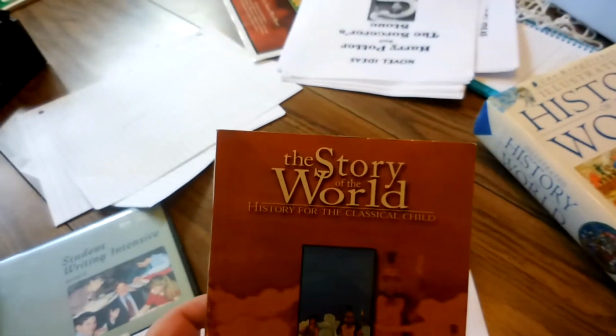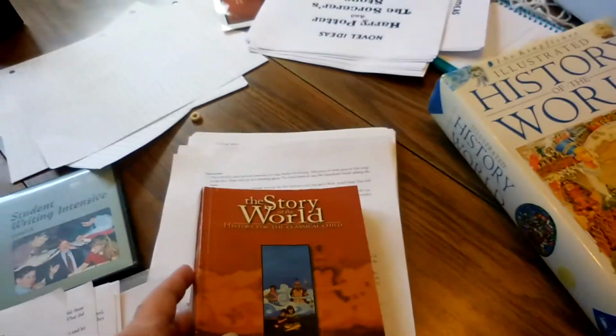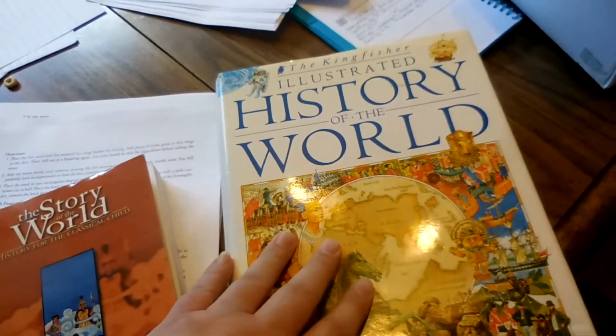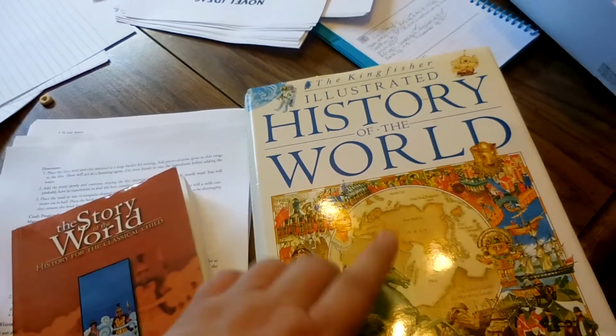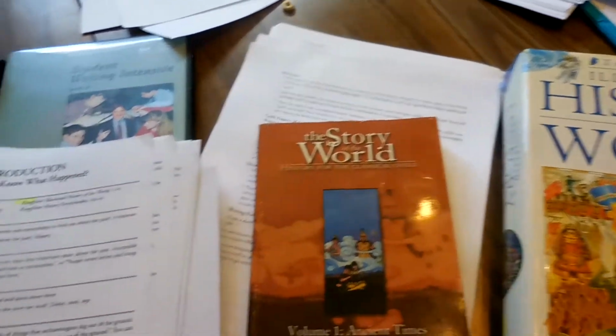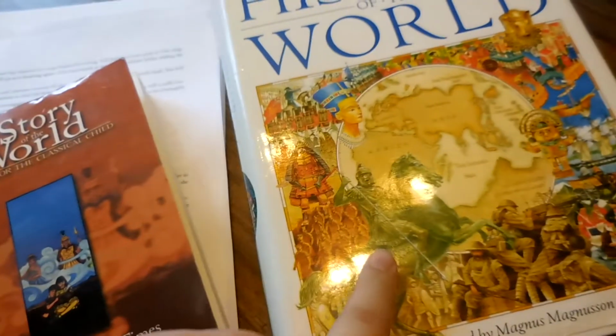I am teaching the history part, and let me show you what we're using. We use Story of the World, and with Story of the World, the girls have workbooks. They're over there, and we read a chapter out of this. And then this is a History of the World illustrated encyclopedia, and we will look for the different passages. Like here, we would look at pages 1 through 8 in the Kingfisher.